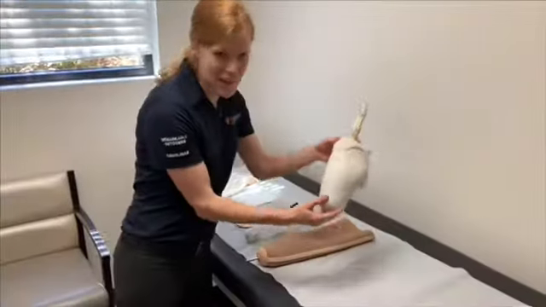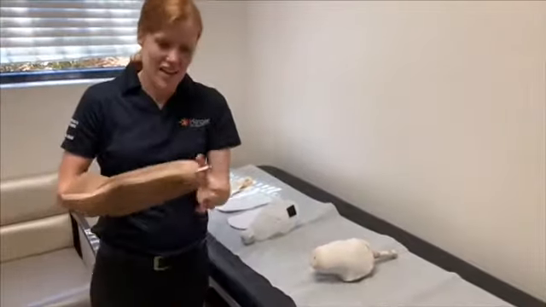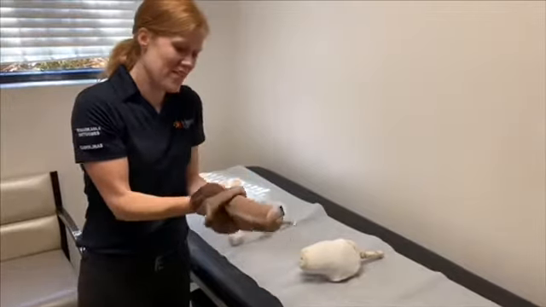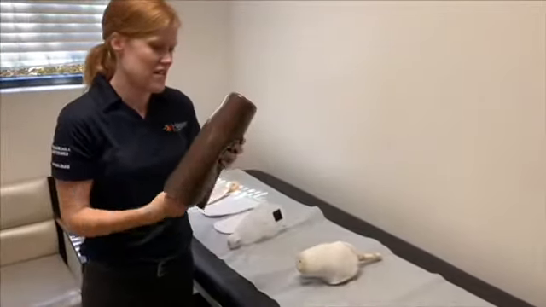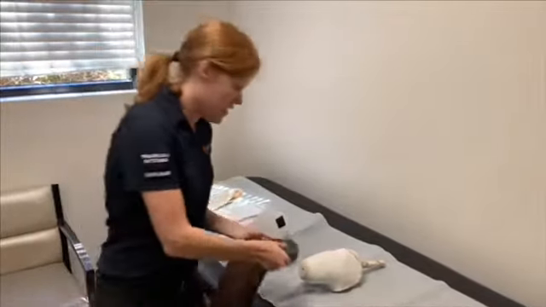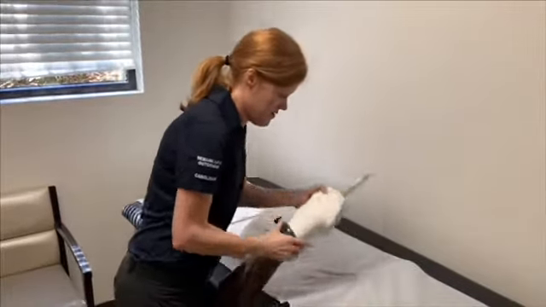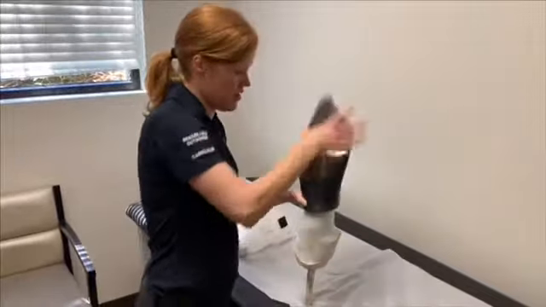On my below the knee prosthetic mold, I'm going to show you how to don a locking liner. So you would completely invert the liner, like so. The liner always goes next to their skin, and then you ensure that it's flat, and you roll it on. Like so.